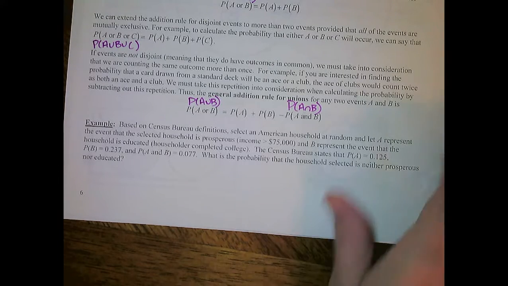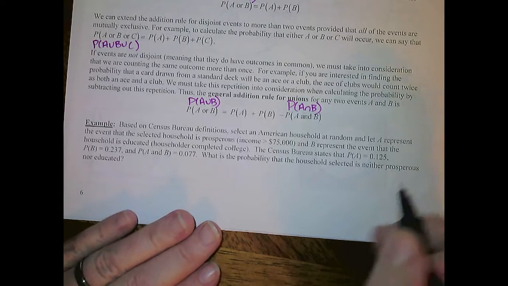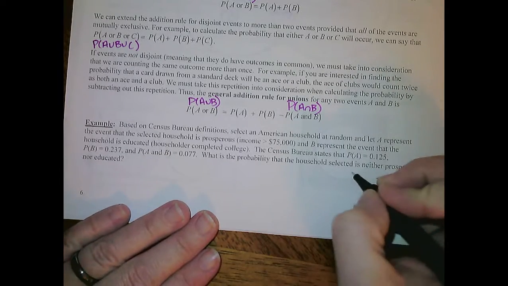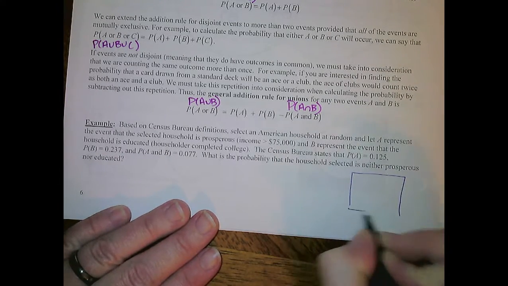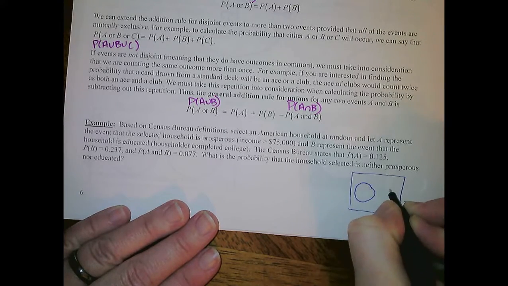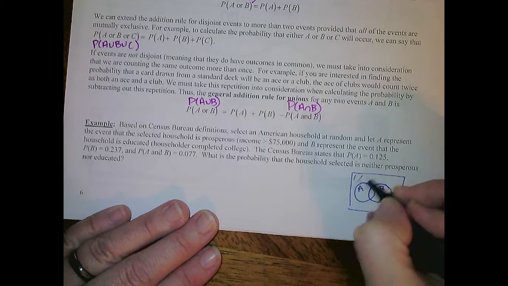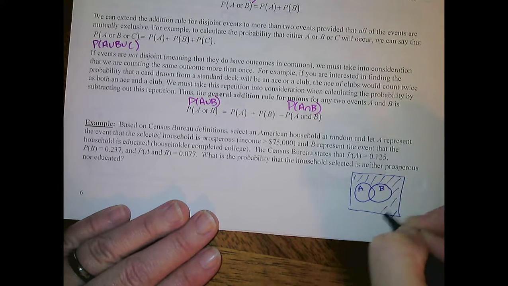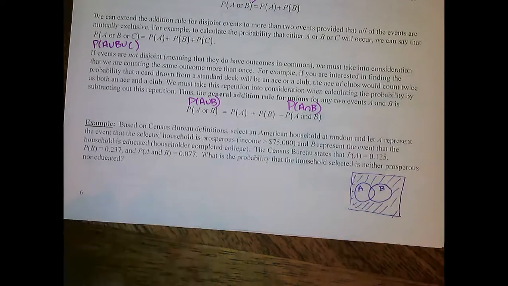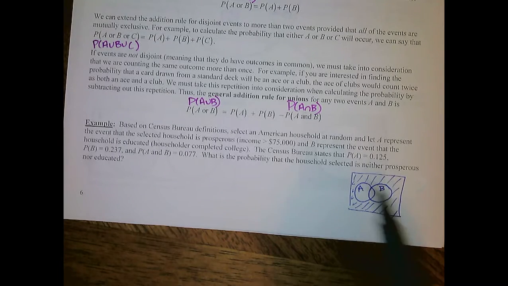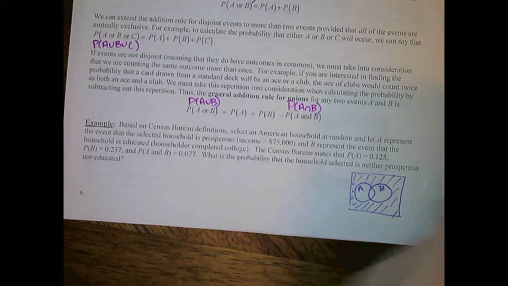So if we wanted to draw a Venn diagram for this, let's just draw it real quick. We'll say A and B here. We're actually looking for the probability of not falling in that area. So really we're looking for the complement of the union of A or B. If we can figure out the union of A or B, the probability of falling in A or B, then to find its complement, all we would have to do is simply subtract that from 1.